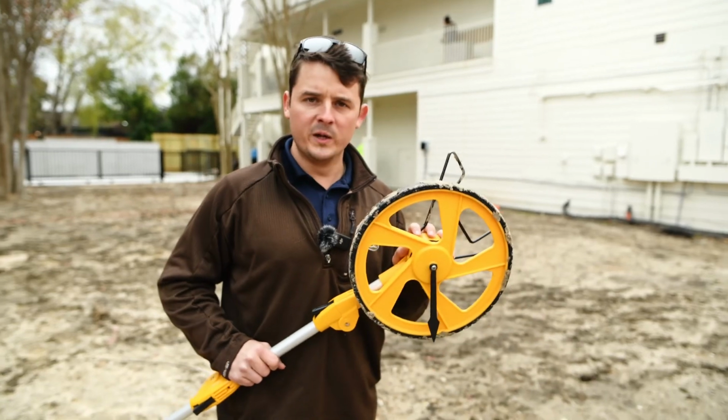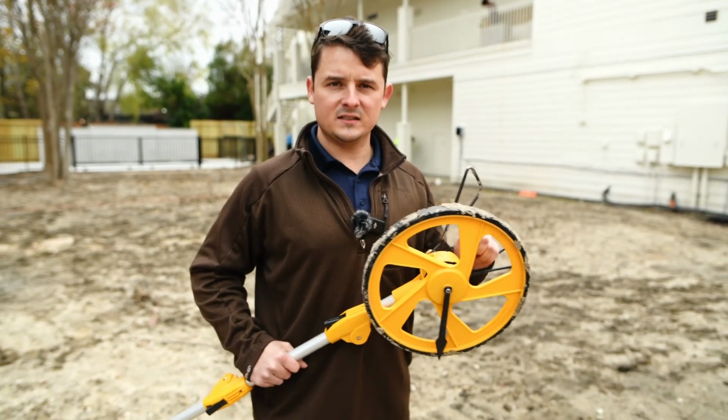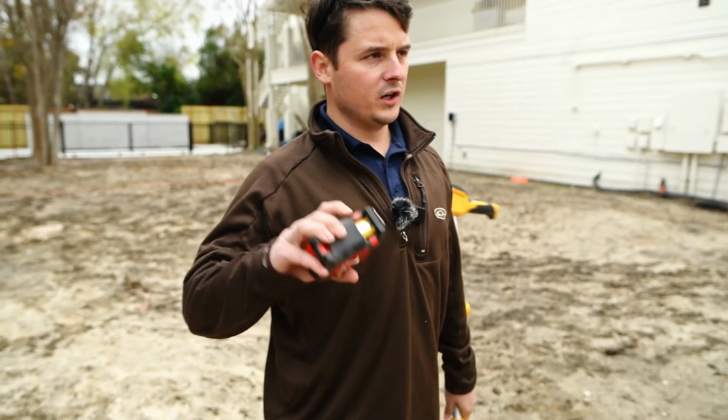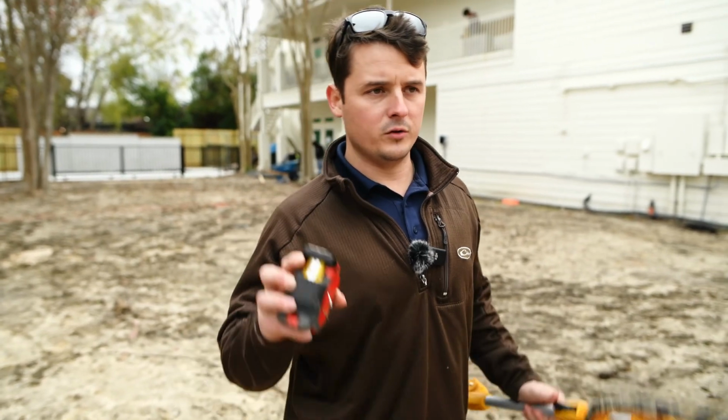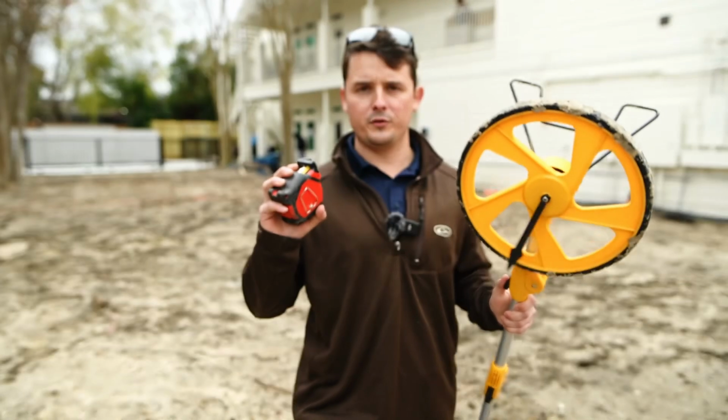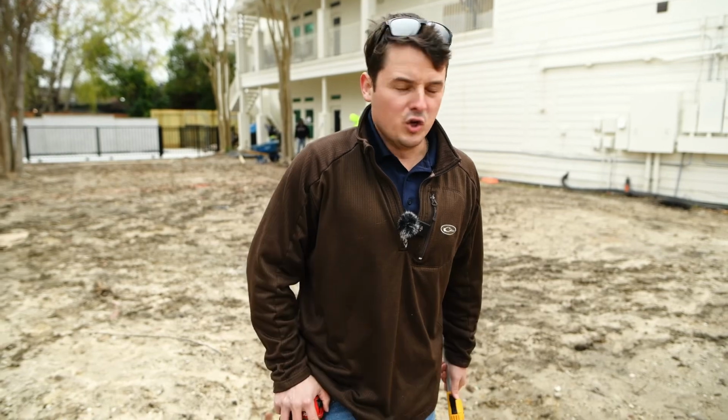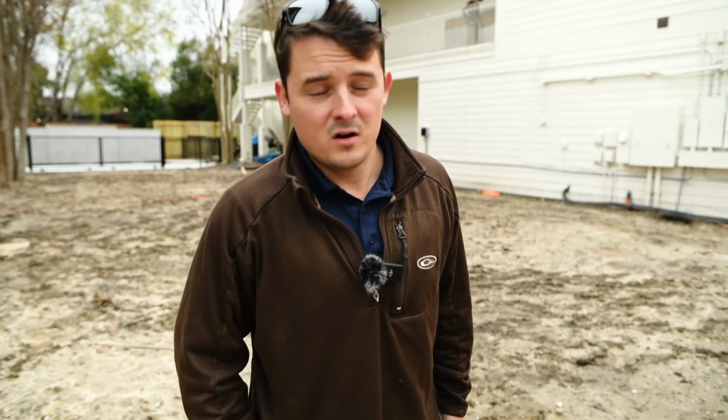This is a measure wheel. I would highly recommend this. Another thing you're going to need is a tape measure. These are really the two critical things you need to price a job out. You can use a pen and a piece of paper, but guys, it's 2025 and we have our phones.